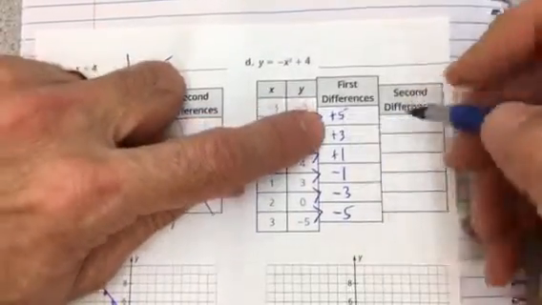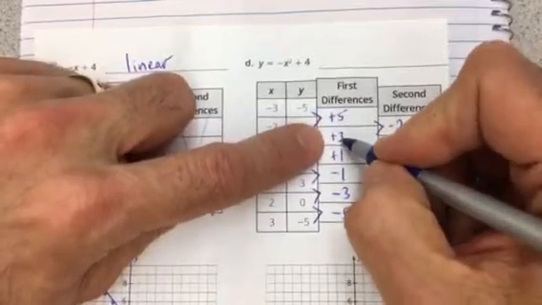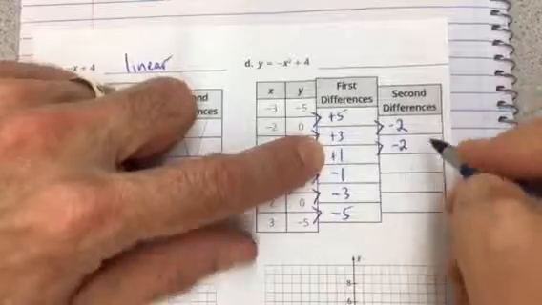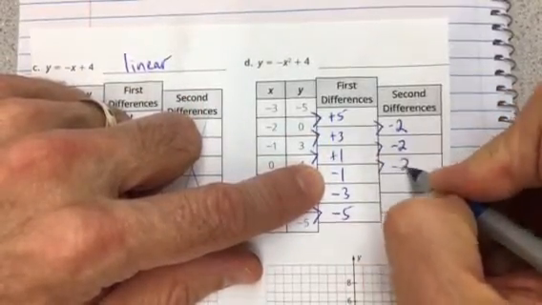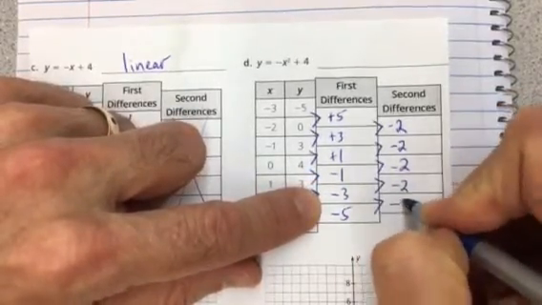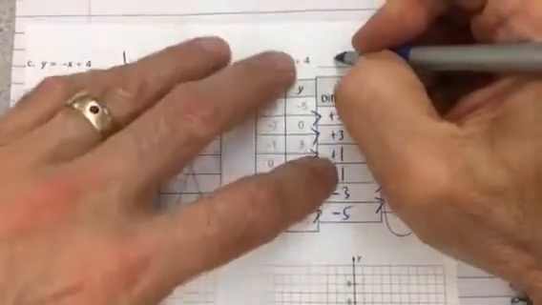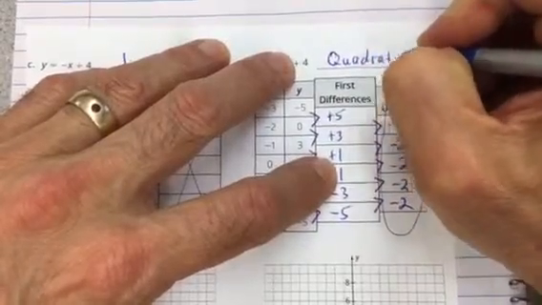When you go from 5 to 3, you are subtracting 2. When you're going from 3 to 1, subtracting 2. From 1 to -1, you have to subtract 2. Subtract 2 and subtract 2. When your second differences are all the same, you have a quadratic.